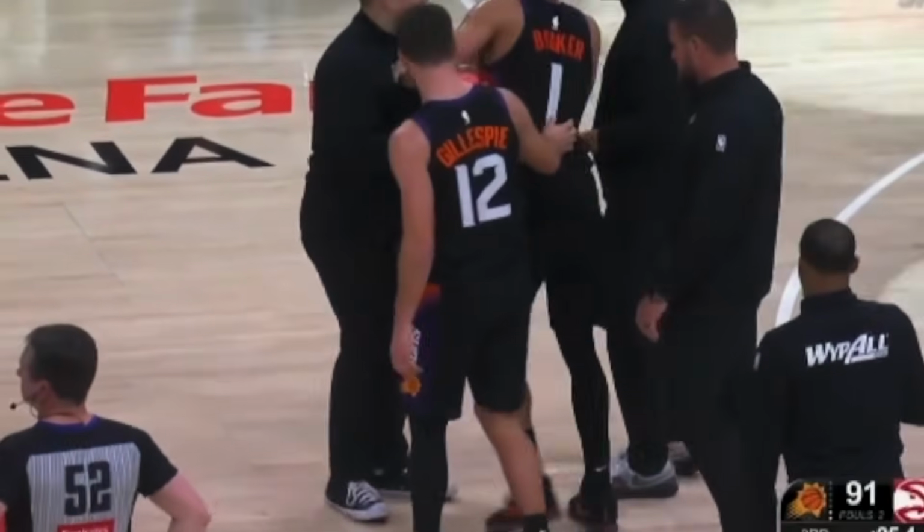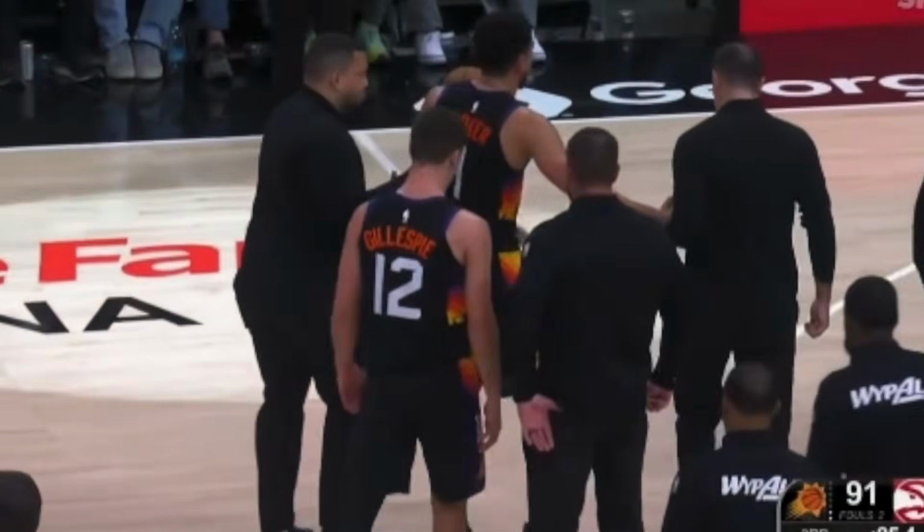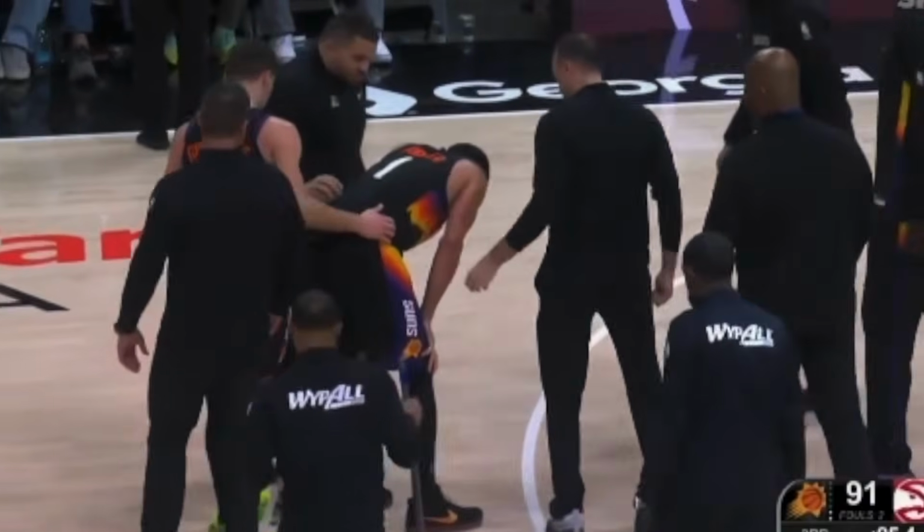The good news though, lateral ankle sprains rarely have long-term consequences if properly rehabbed, and Booker has dealt with and bounced back from his ankle injuries before.